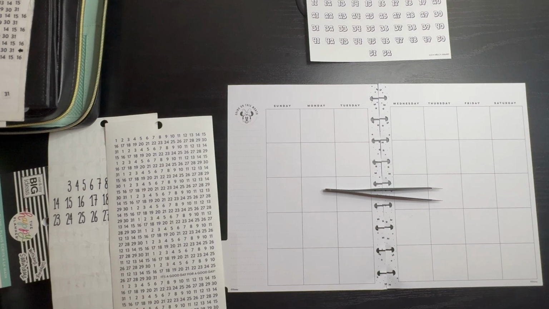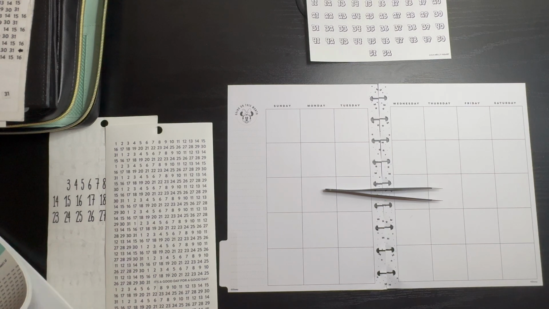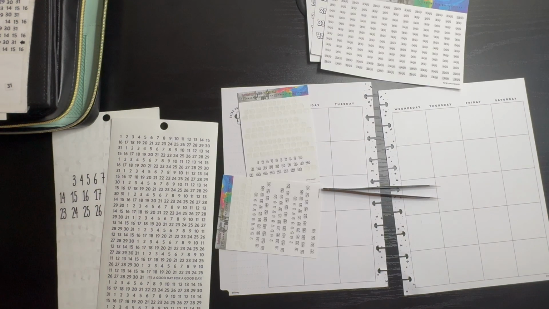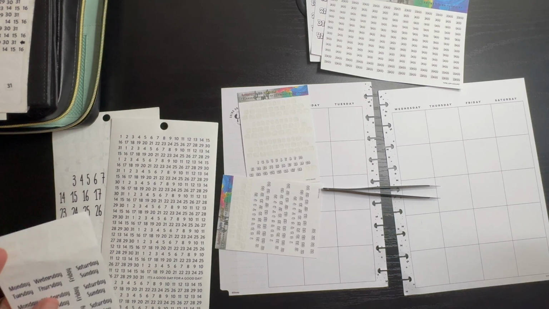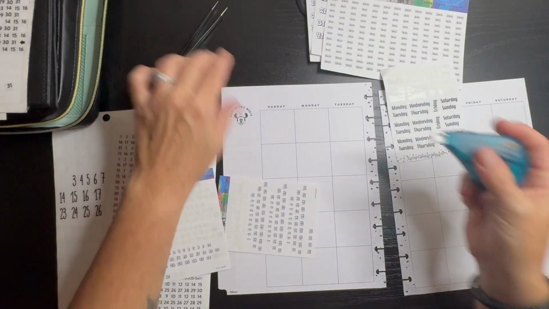And what I need to do is print out some Desert Disc Planning days of the week and get that out on here. So I took a minute to look around and I don't have any. So we're going to use my Tyron Designs and I'll have to print out some.